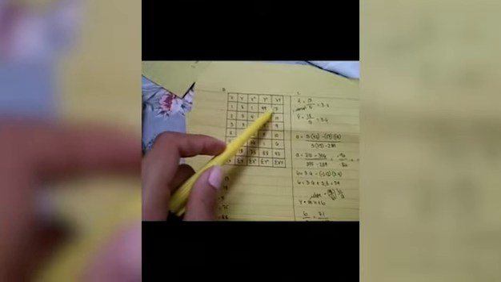So paano naman natin kukunin yung sum of x times y? So first is 1 times 7 is equals to 7. 2 times 5 is equals to 10. 3 times 3 is equals to 9. 5 times 2 is equals to 10. 6 times 1 is equals to 6. So i-add natin yan. 7 plus 10 plus 9 plus 10 plus 6 is equals to 42. So the sum of x times y is equals to 42.